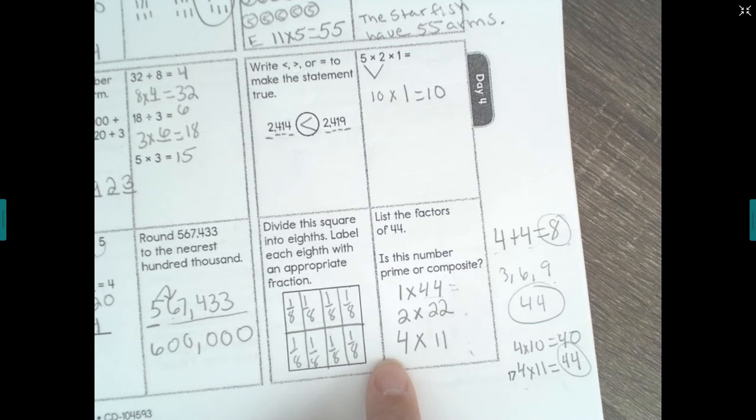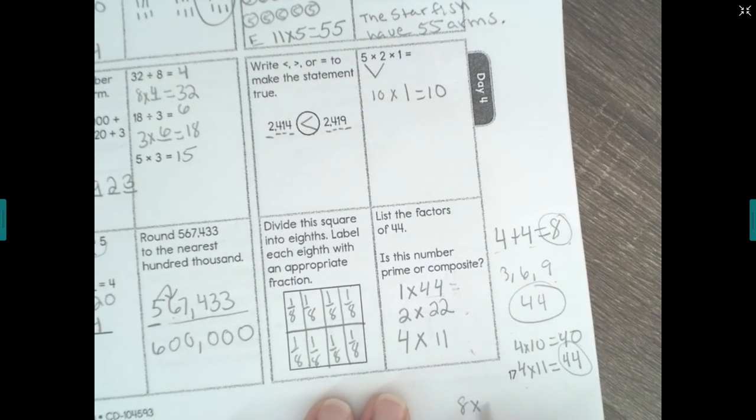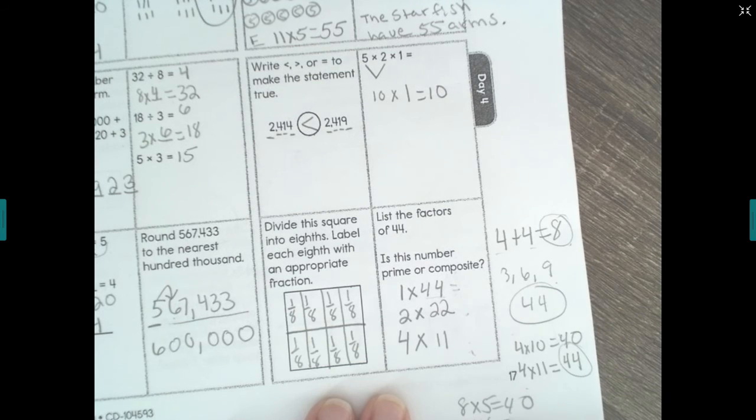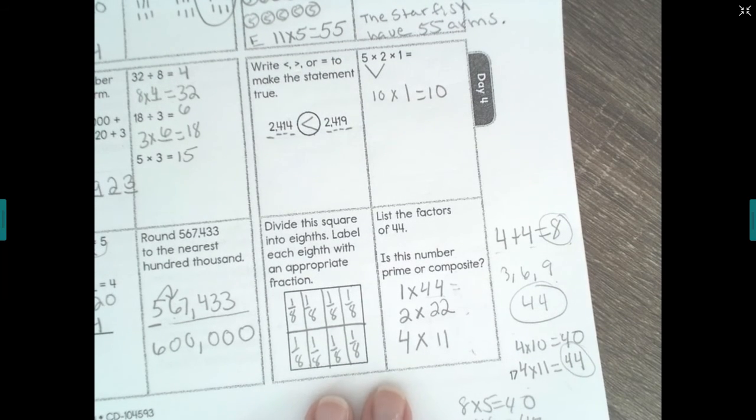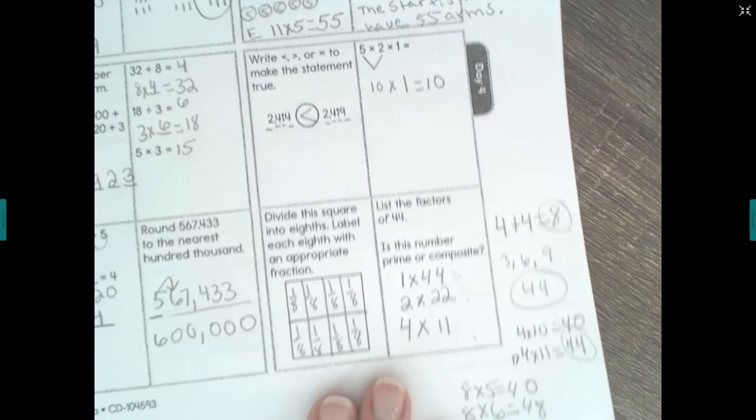And then 6, if I skip count by 6s, I know that 6 times 7 is 42. And 6 times 8 is 48. So again, I hopped over 44. So 6 doesn't work. 7 doesn't work. Does 8 work? I know that 8 times 5 is 40. So that means that 8 times 6 is 48. So again, I hopped over 44. 9 doesn't work and 10 doesn't work.